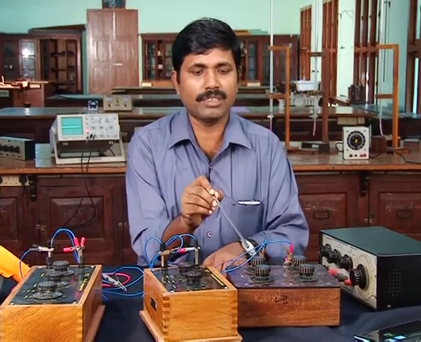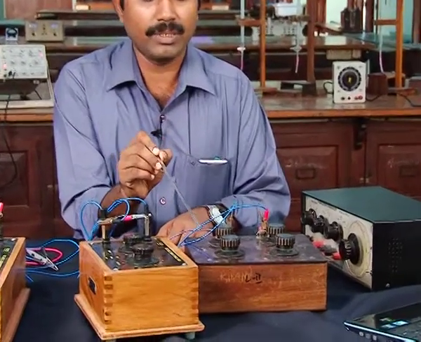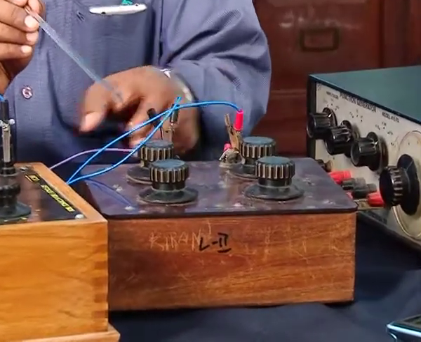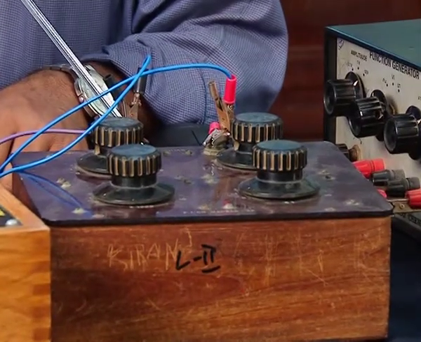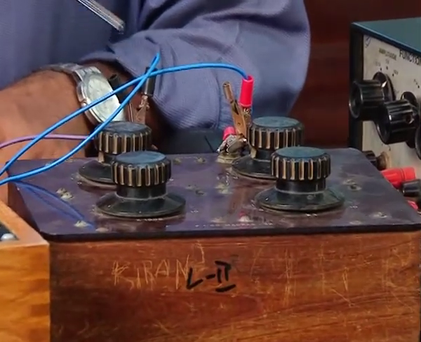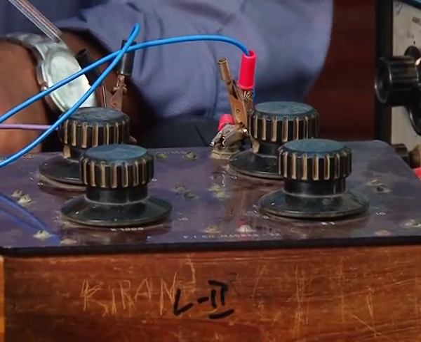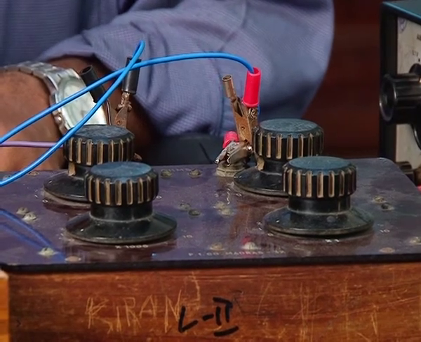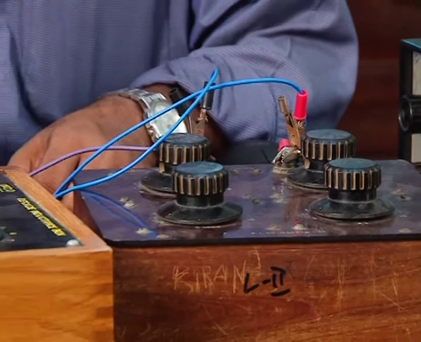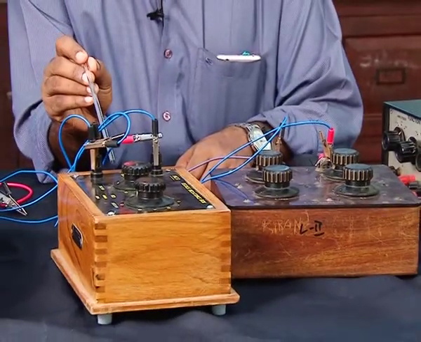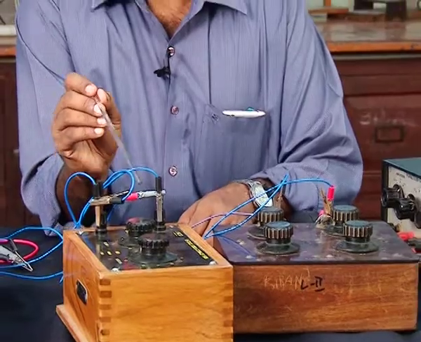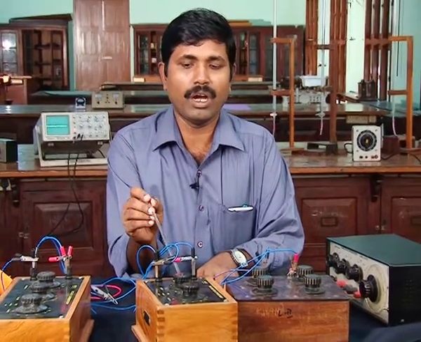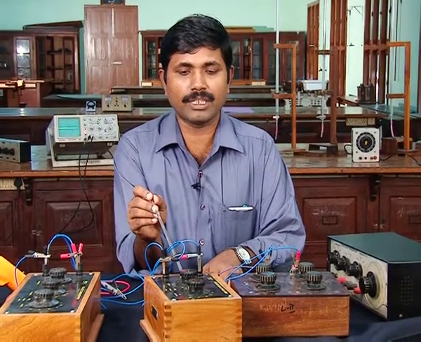This resistance box consists of 4 dials. That means you can vary the resistance from 1 ohm to 10,000 ohm. So, such a variable resistance can be obtained from this resistance box. Then a parallel lead goes to the inductance box. In this inductance box, you can vary the value from 10 millihenry to 1000 millihenry. So, such a variable millihenry output can be obtained from this inductance box.